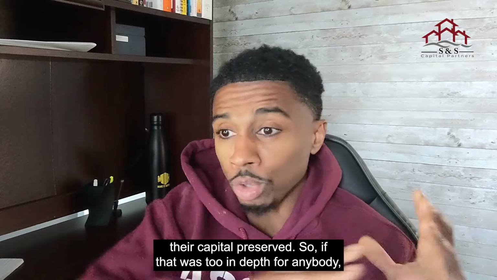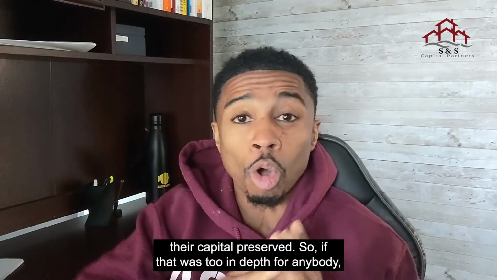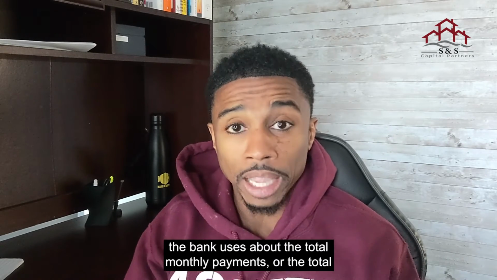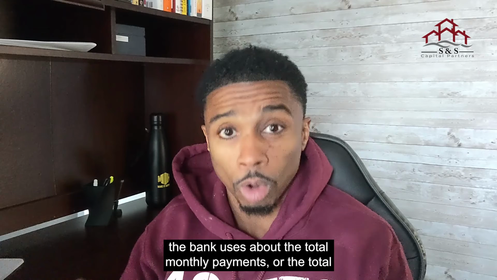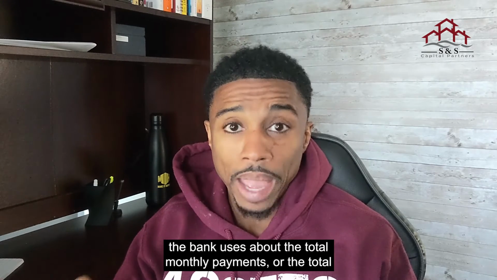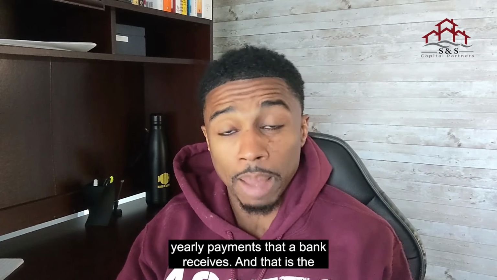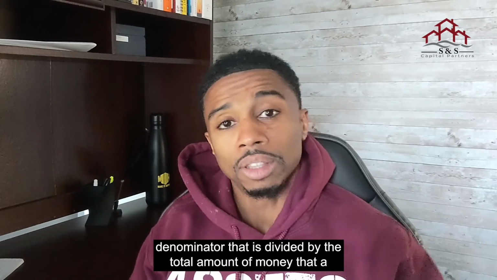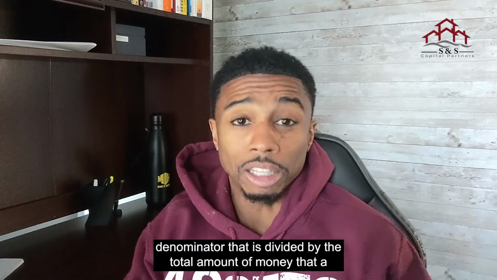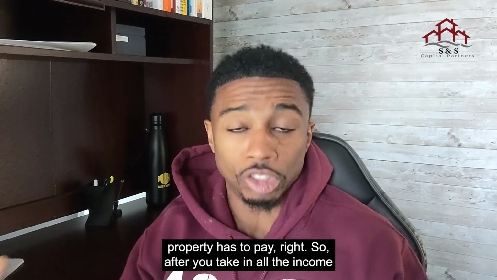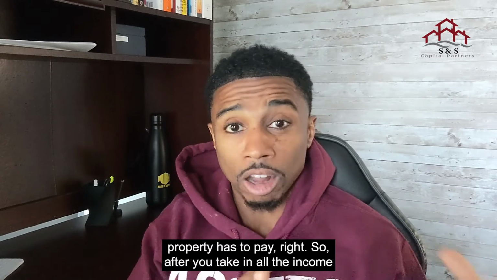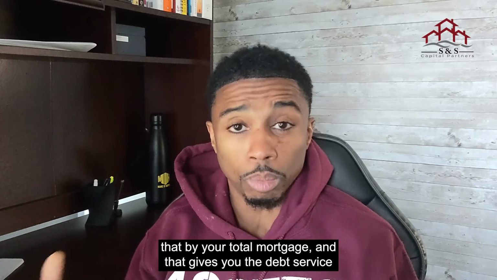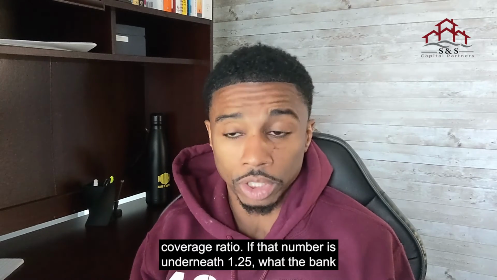They still want to make sure that you are underneath that because they want their capital preserved. If that was too in depth for anybody, don't worry about it. Just understand that it is a ratio the bank uses: you take in all the income minus all the expenses, and then divide that by your total mortgage payments, and that gives you the debt service coverage ratio.